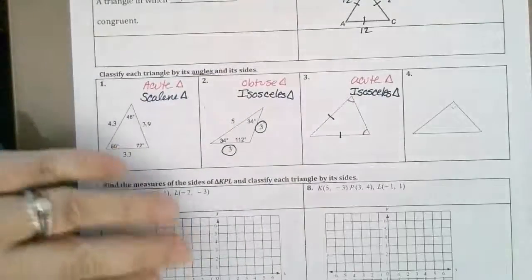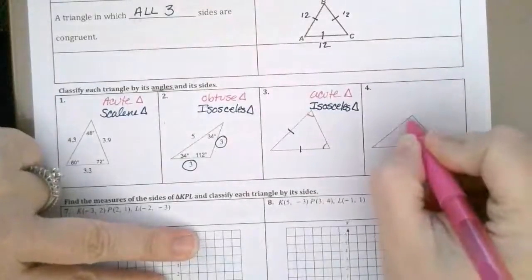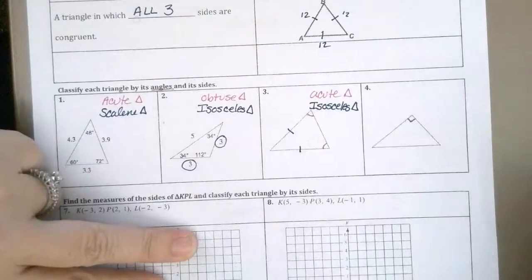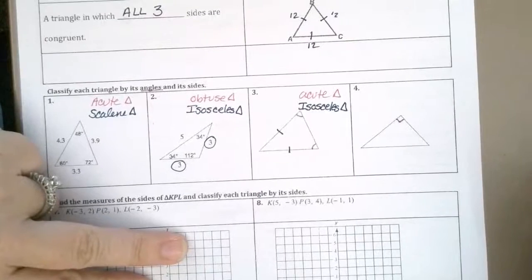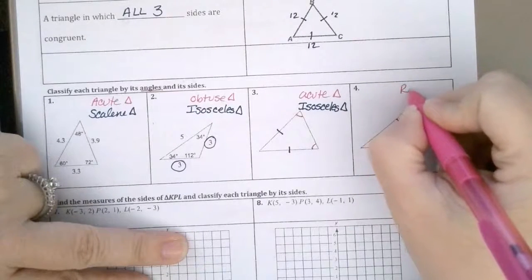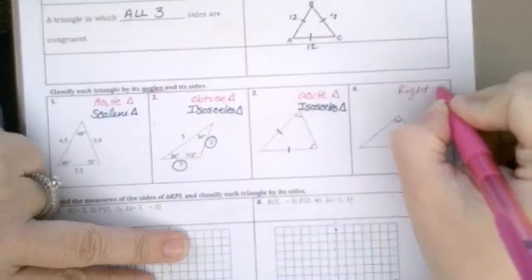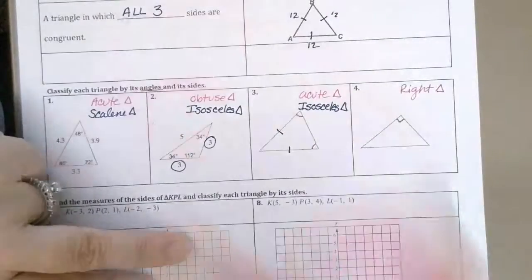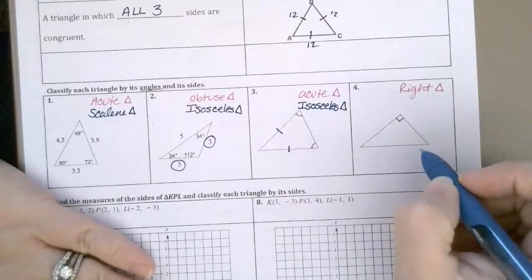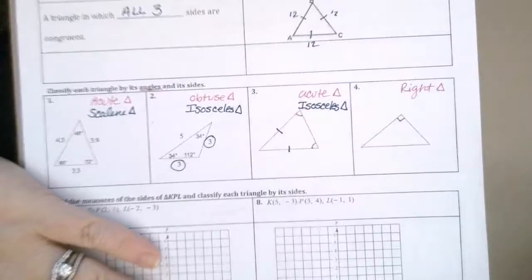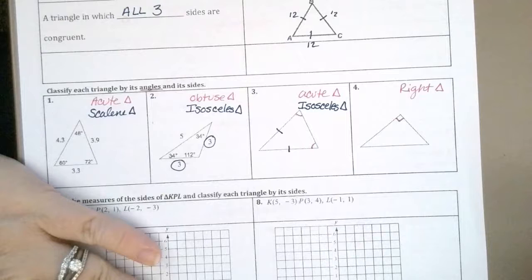All right, how about this one? What do I see? I see this right here. What does that mean about angles? It is a right triangle. Now, looking at these ones, do any of the sides look like they're the same length? Mm-mm.